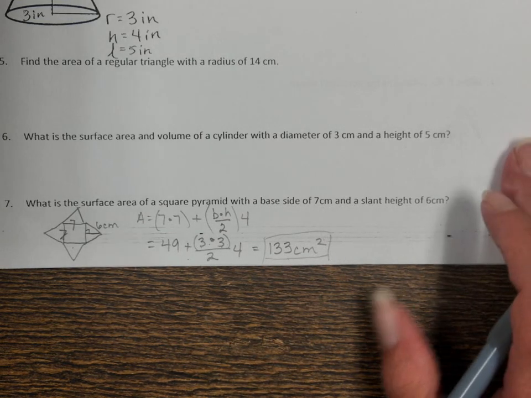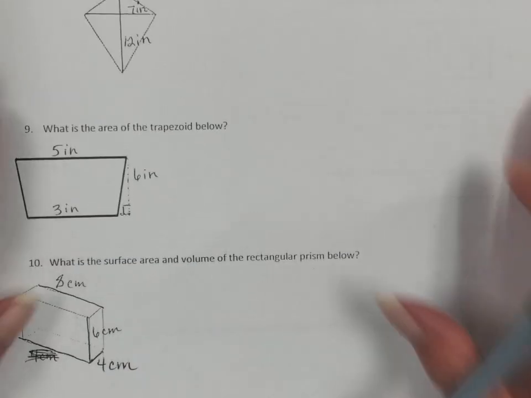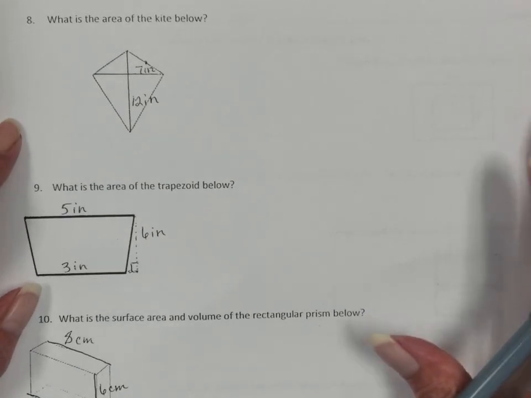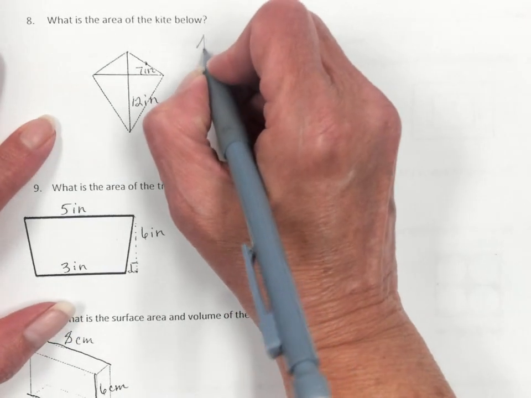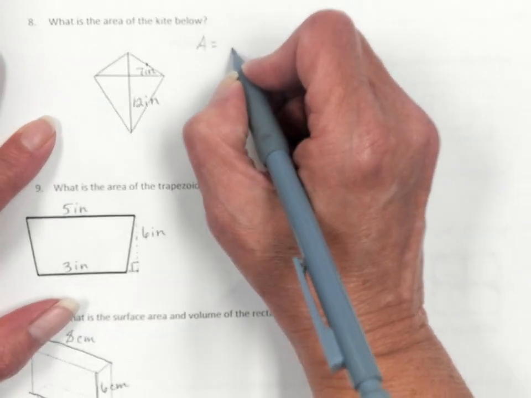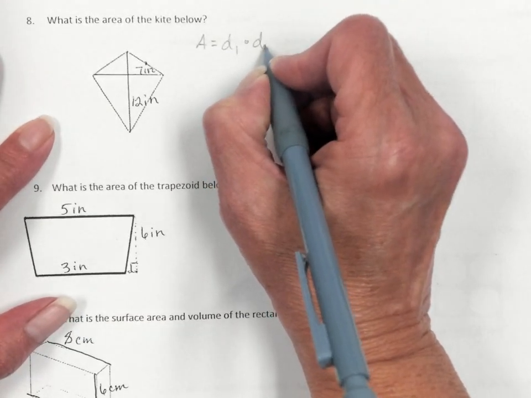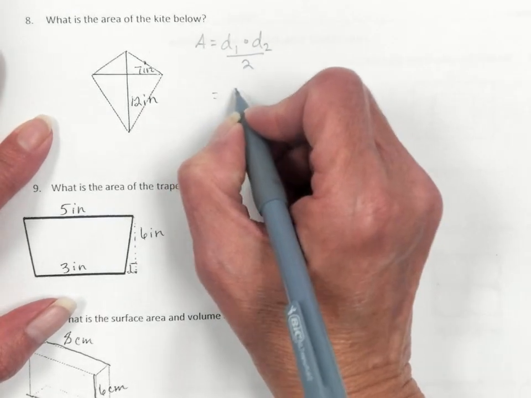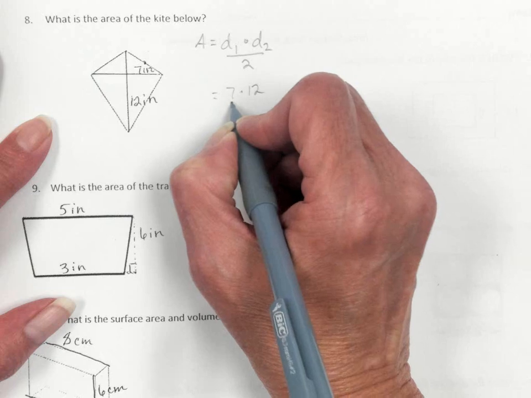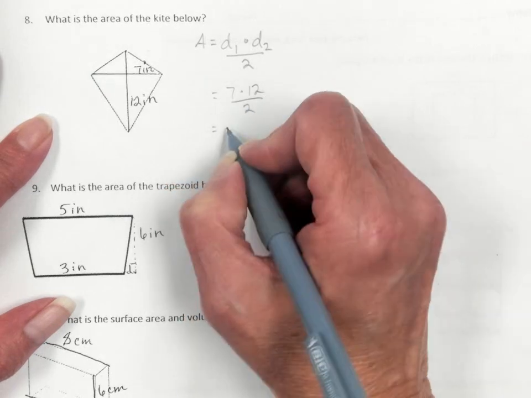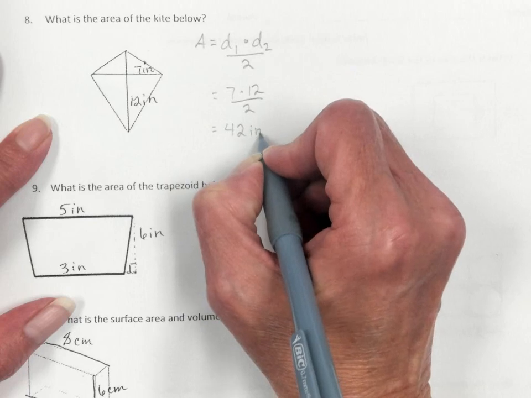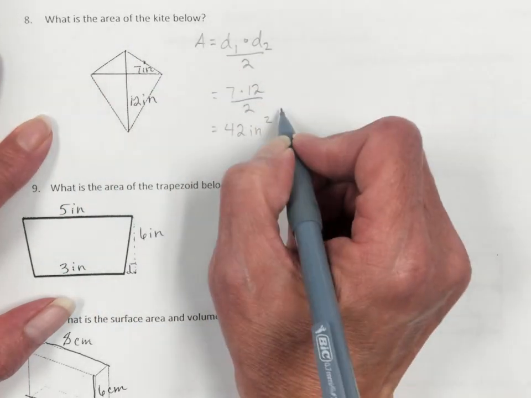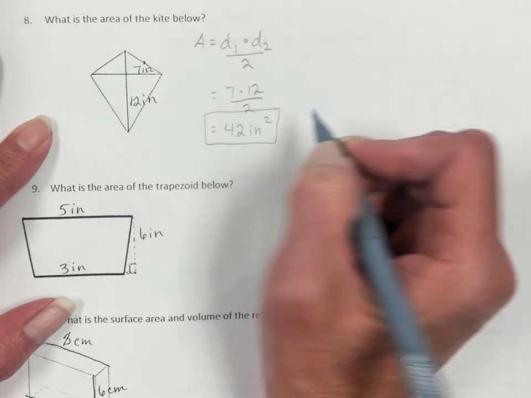Okay. Turning the page, number 8. The area of a kite. Okay. The area of a kite has the equation diameter 1 times diameter 2 divided by 2. You can find this on page 1 in your note packet on that reference page. So I'm going to fill it in, 7 times 12 divided by 2, and I'm going to get a final answer of 42 inches squared as my area of the kite.